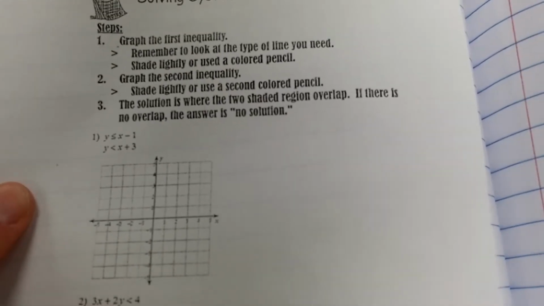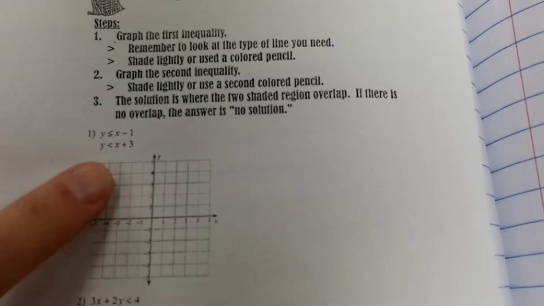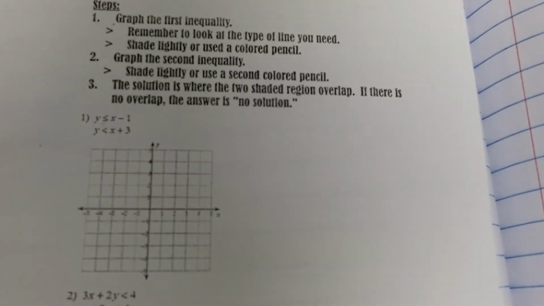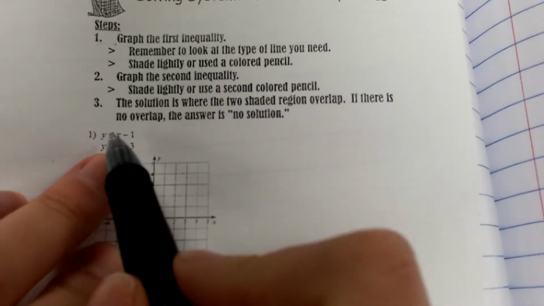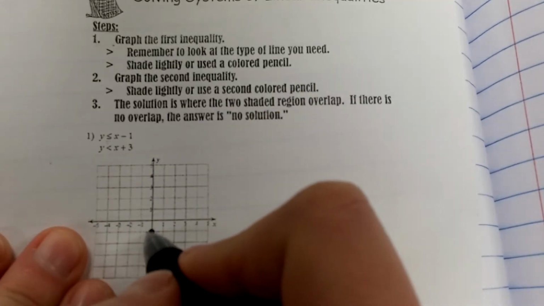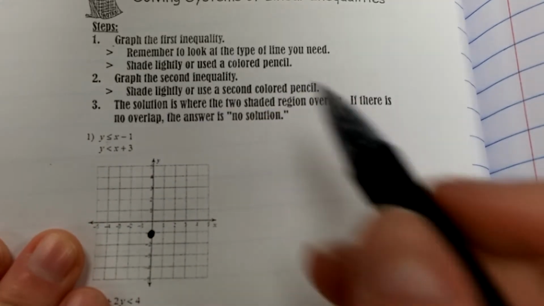Okay, I have y is less than or equal to x minus 1. I'm going to need a solid line here. We can remember that since I have a less than or equal to. That or equal to means I'm going to need a solid line. So I'm going to graph my boundary line, x minus 1. So I'm starting down at a y-intercept of negative 1, and a slope of positive 1.